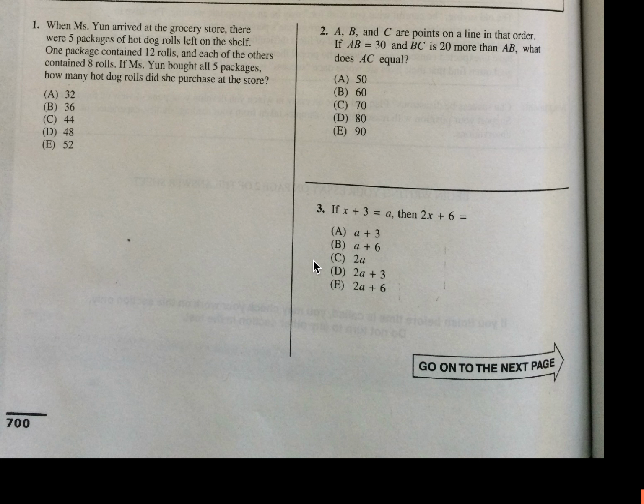Test 6 Section 2 of the official SAT study guide. All right, here we go. There's a lot of problems, it feels like, on this section.